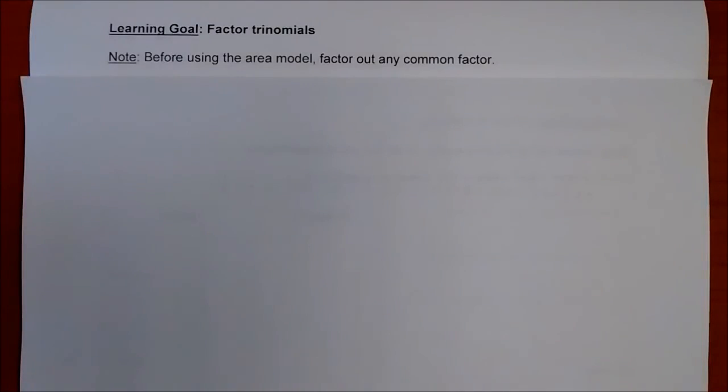In this next example, note that before using the area model, be sure to factor out any common factor.